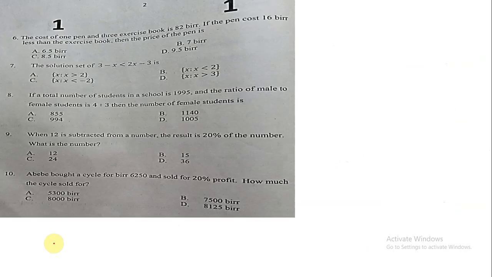Okay, now in this question, the cost of one pen and 3 exercise books is 82. If the pen costs 16 less than the exercise book, then the price of the pen is what? Here we have 6.5, 8.5, 7, or 9.5.